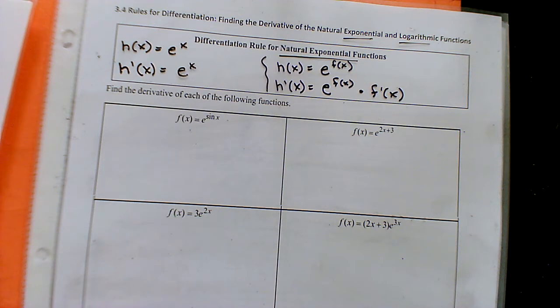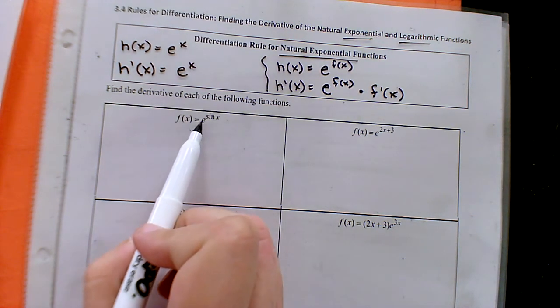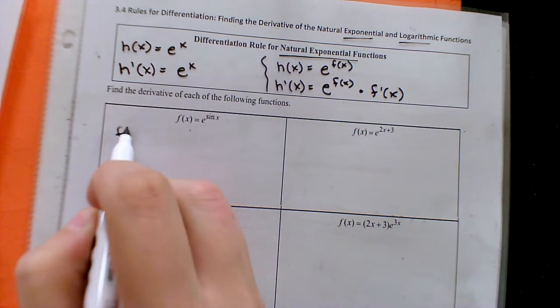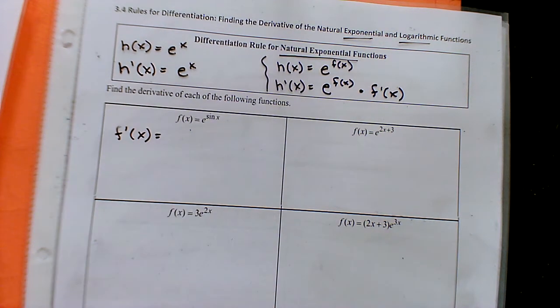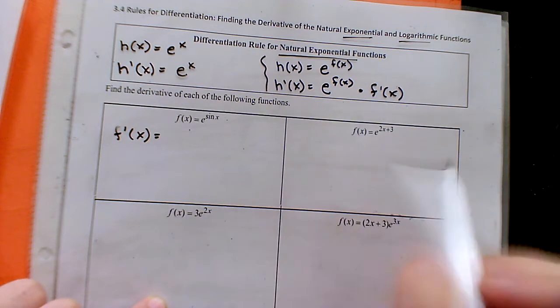So we're going to go ahead and practice this derivative shortcut. Notice how our function is e to a power, and that power is something other than x. So we know we'll eventually have to multiply by the derivative of that power. So this is going to fit our second derivative shortcut over here.